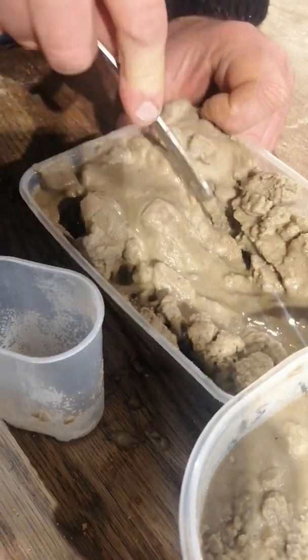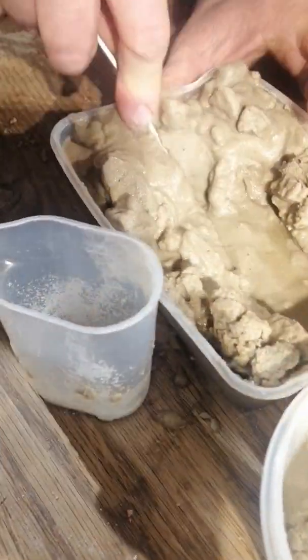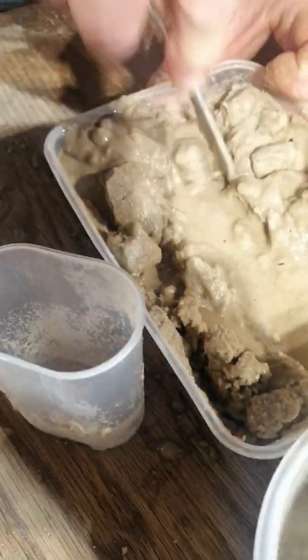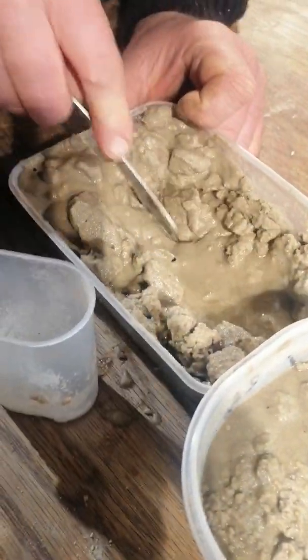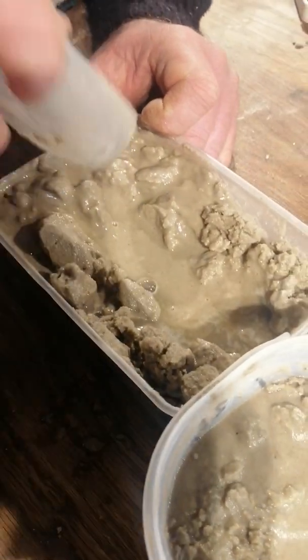Okay, we've still got plenty of lumps in that. You can see how this is really quite hard work and how slow progress is.